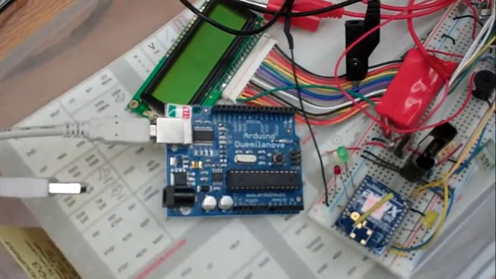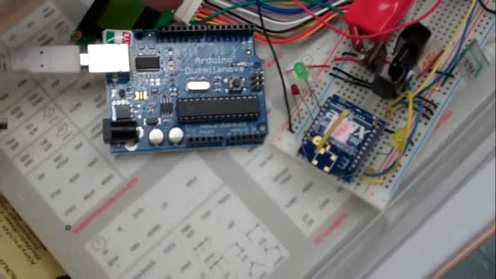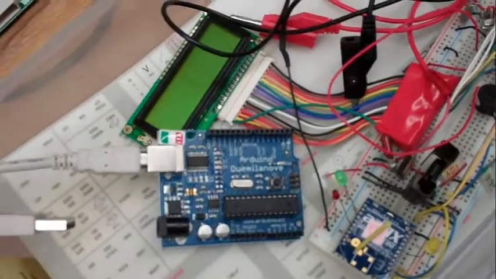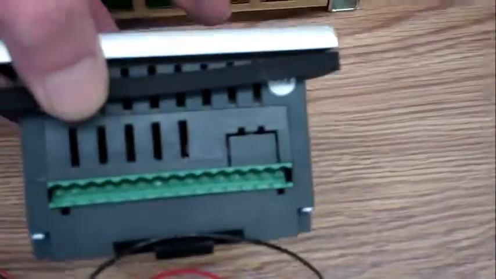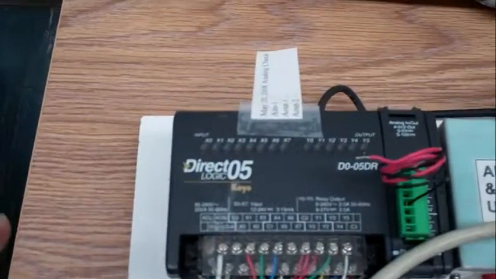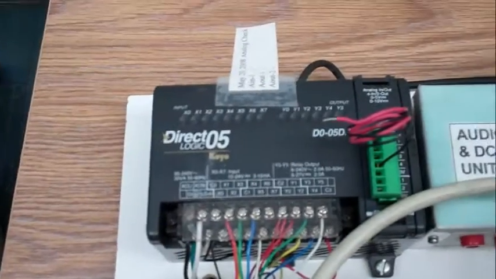Our Arduino microprocessor has ways to connect pins to connect to external devices. Our Unitronics PLC allows external devices to be connected. Our Direct Logic 05 has input and output connection capability.